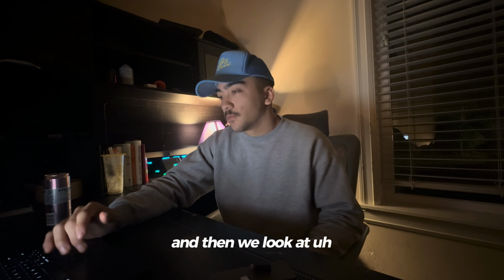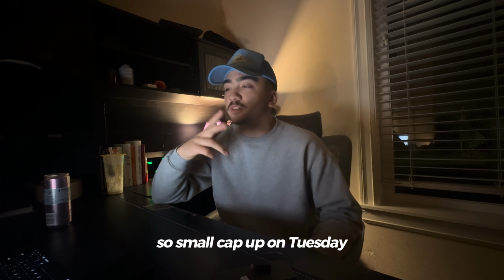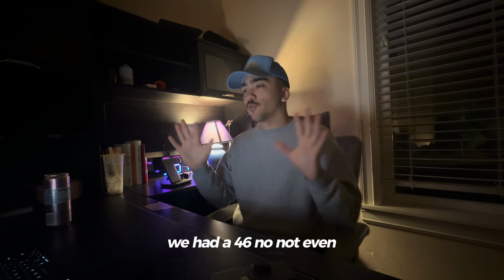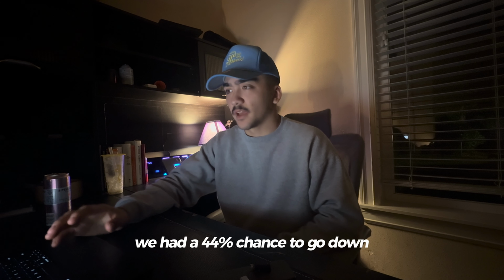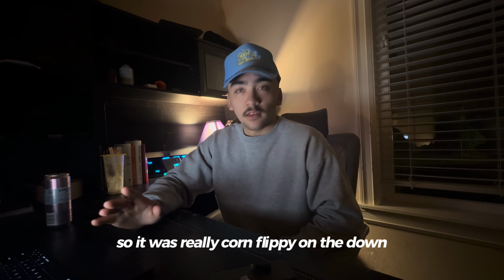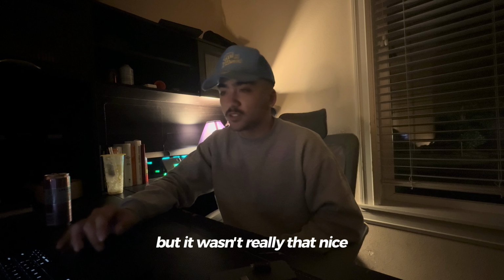And then we look at the day and the gap. So just the day and just the gap. It was a small gap up on Tuesday. We had a 44% chance to go down. So it was really coin flippy on the down. So we're leaning towards down, but it wasn't really that nice.